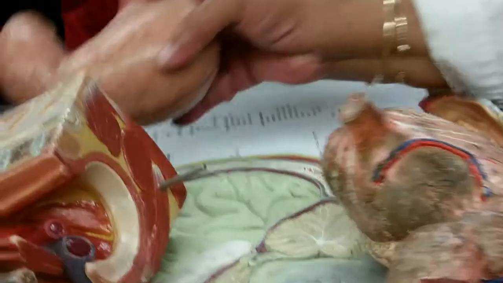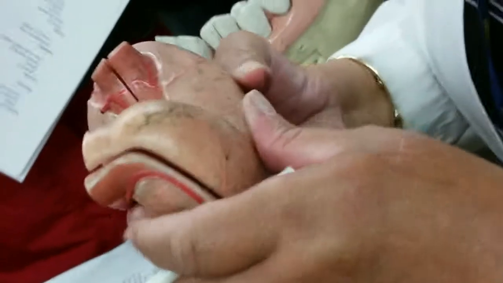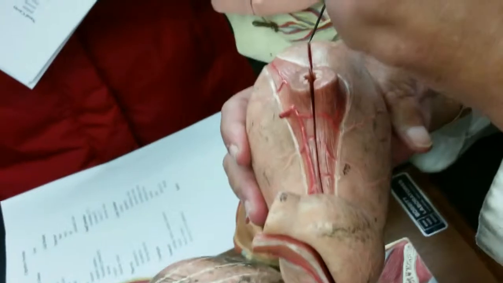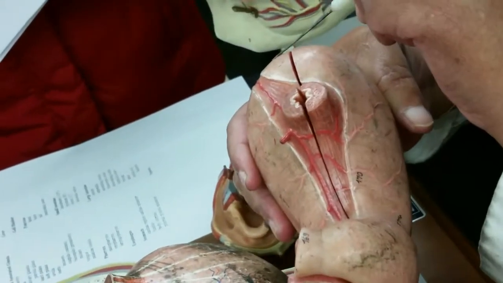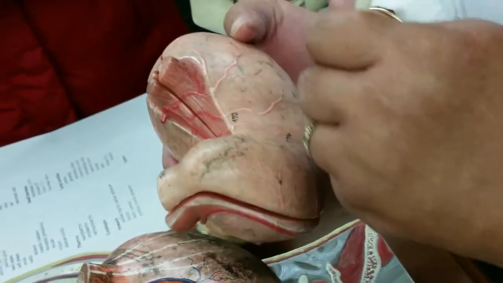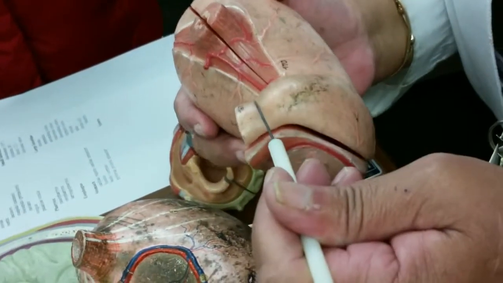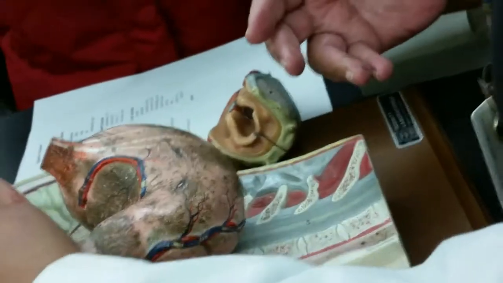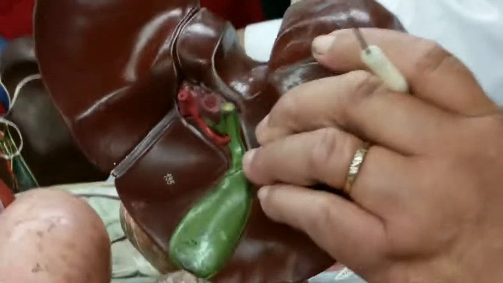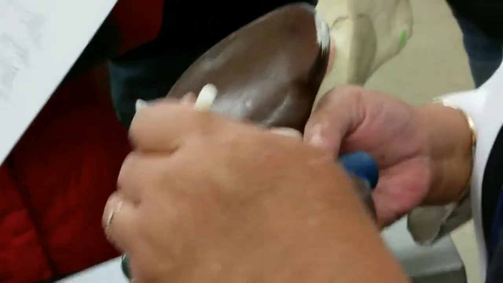This is much better because you can see it a little cleaner. Here is the cardiac region, the cardiac sphincter, the fundus. Here is the body, and the pylorus, and the pyloric sphincter. We're not going to go in. And this is the gallbladder in green, because the bile salts are green. So again, the liver, not going to ask about the lobes, gallbladder.